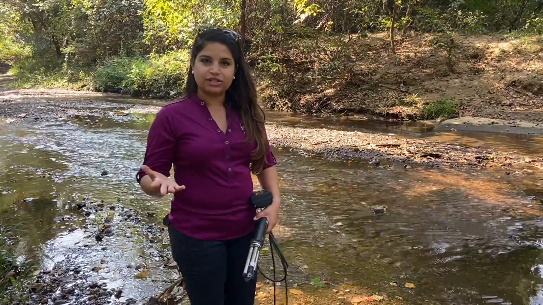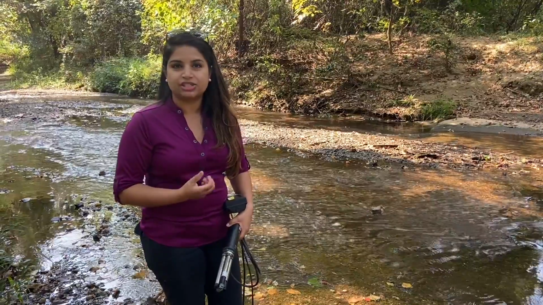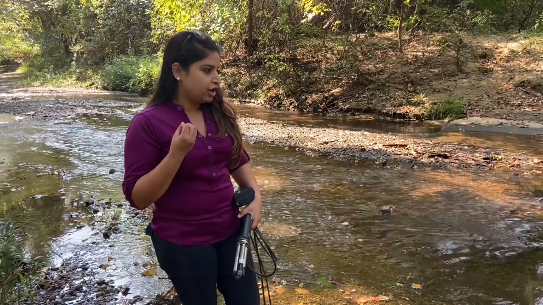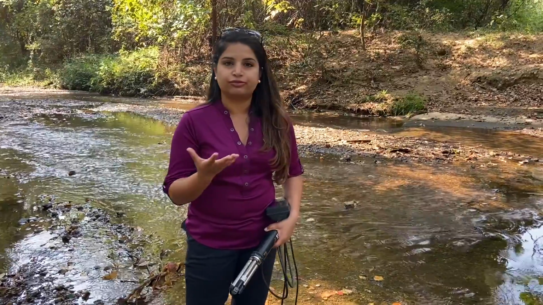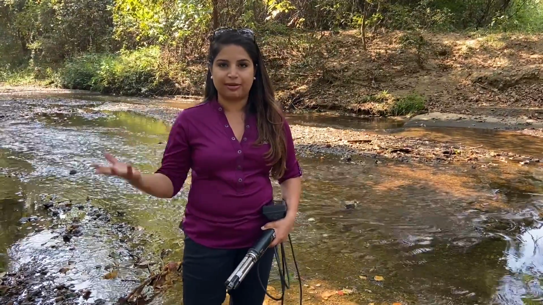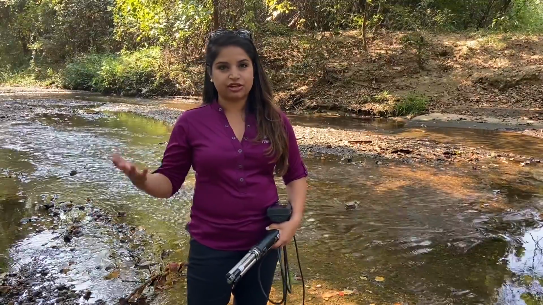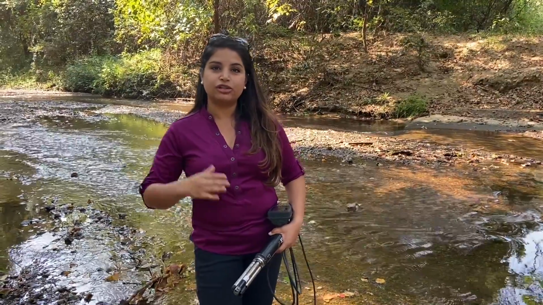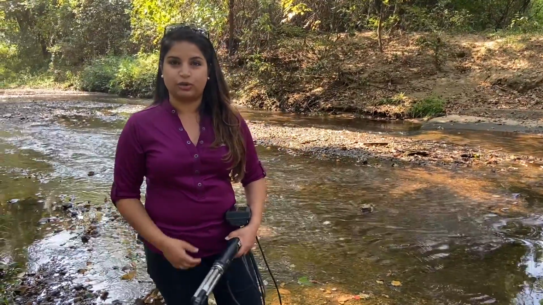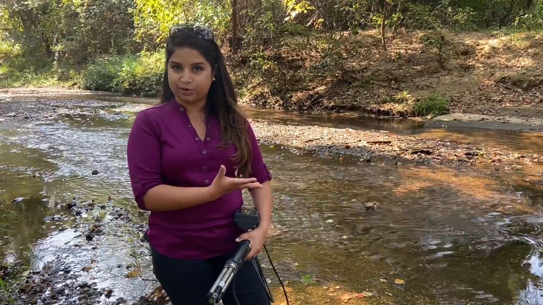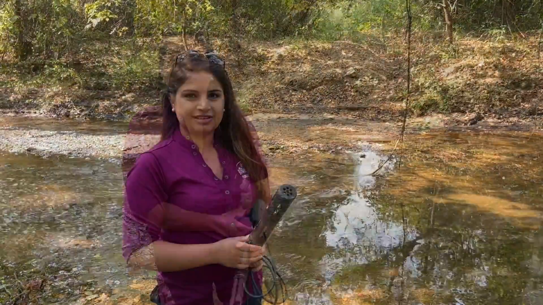So the first thing we do when we reach a sampling location, we look at the color, the odor, the turbidity, and look if we can find any floatables that are abnormal for that location, and we write down our observations in our logbook. Then we move on to the second part of the dry weather screening, which is to measure chemical parameters in the water body.